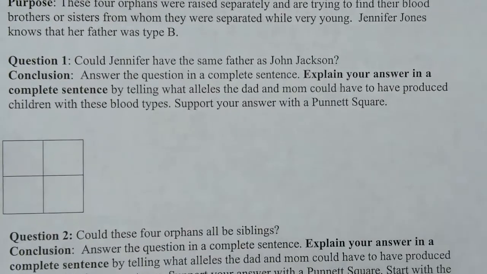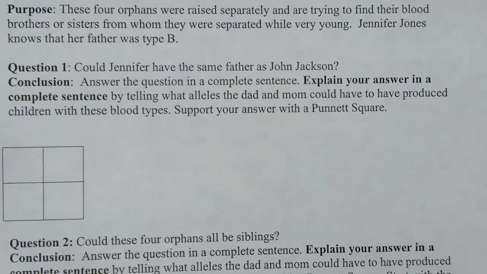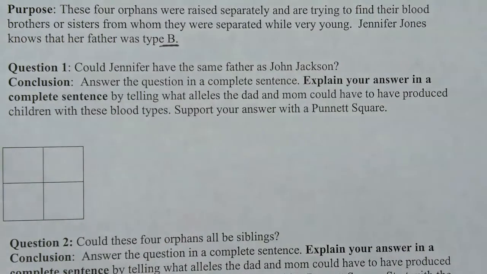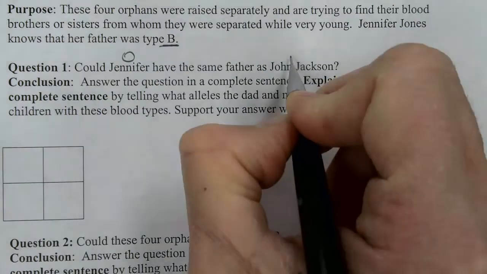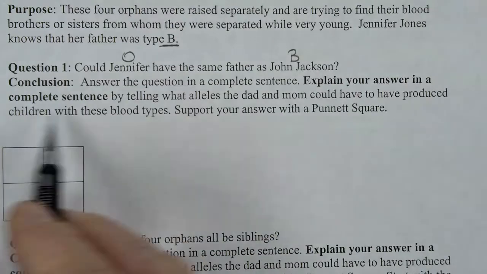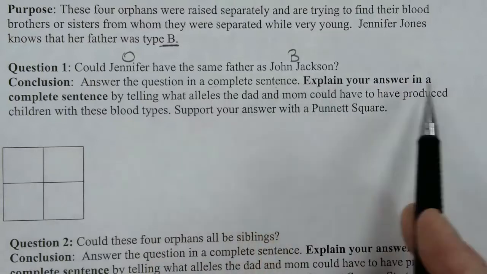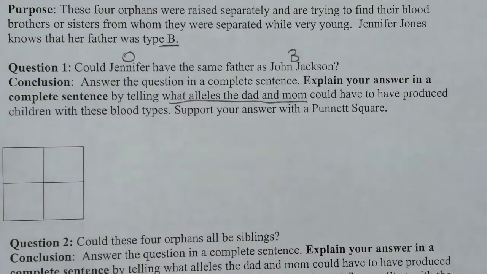So our scenario. These 4 orphans were raised separately and are trying to find their blood brothers or sisters from whom they were separated while very young. Jennifer Jones knows her father was type B. So notice they didn't include positive or negative because we're not using that information, so it doesn't matter. So we know that for certain. Now, if we looked back, we would see Jennifer is type O and John Jackson is type B. So let's take a look at this Punnett square in order to answer the question. So answer the question in a complete sentence. Explain your answer in a complete sentence by telling what alleles the dad and mom could have to have produced children with these blood types. Support your answer with a Punnett square.